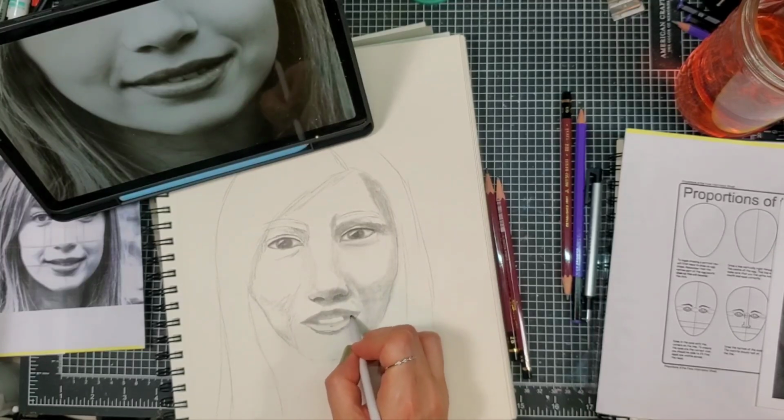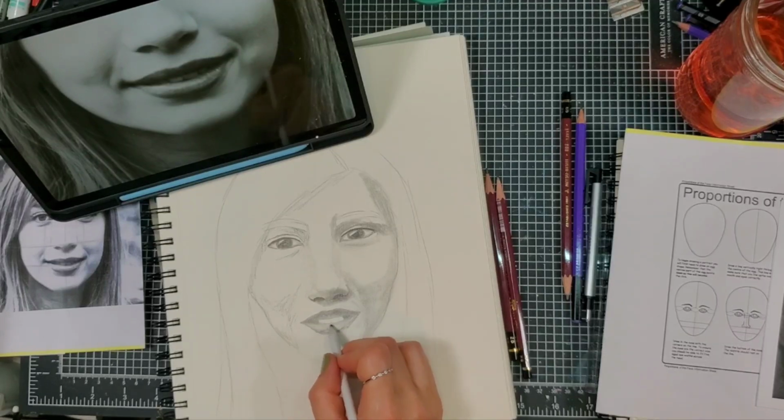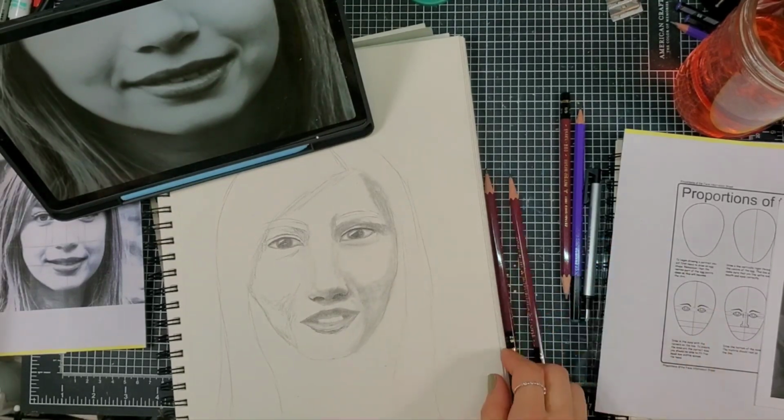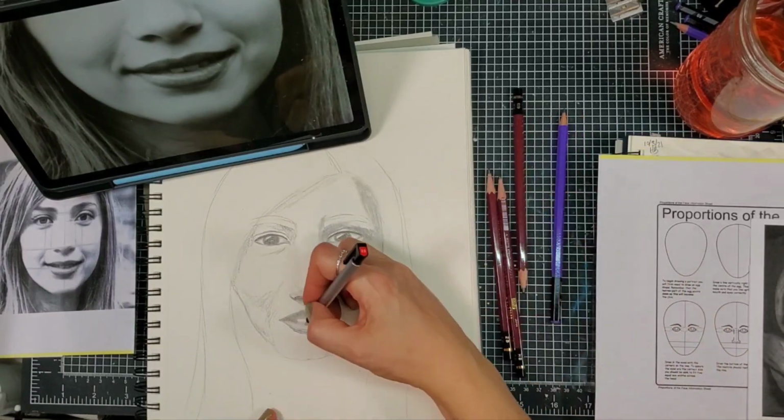Okay, I'm going to soften and slightly color that in. All right, so I just took whatever was left on my blending stump and right over there.